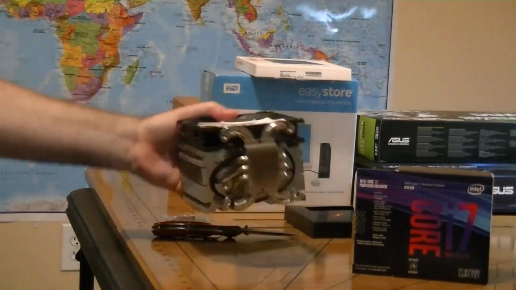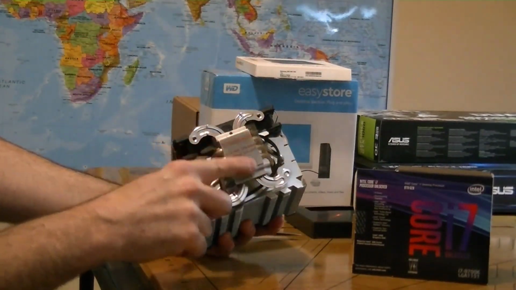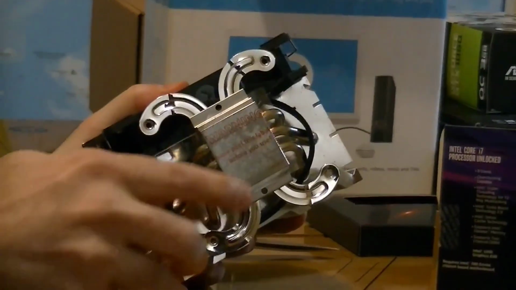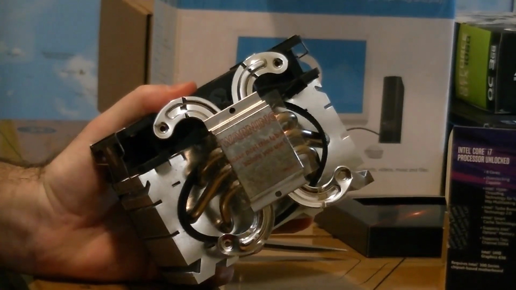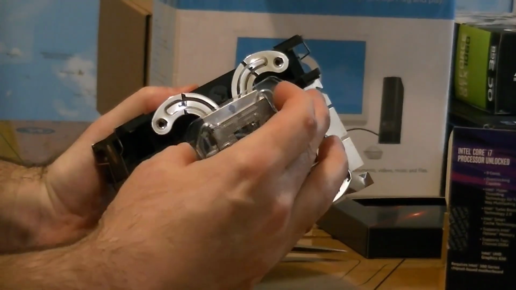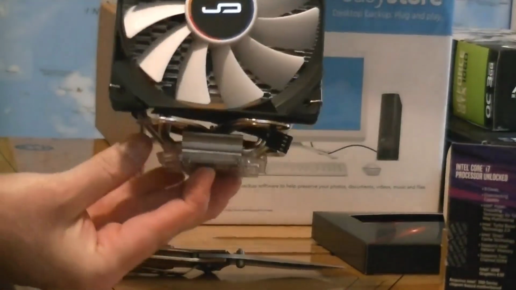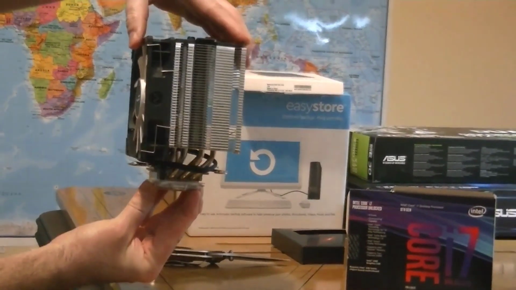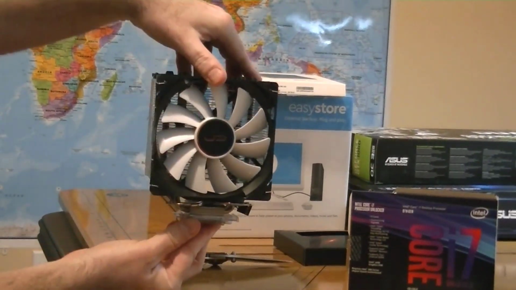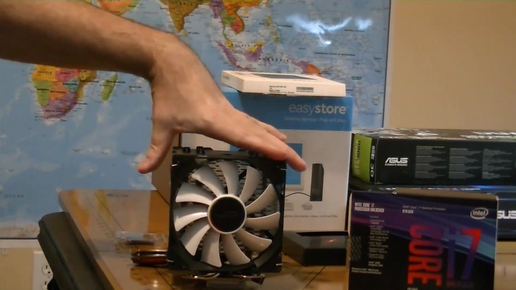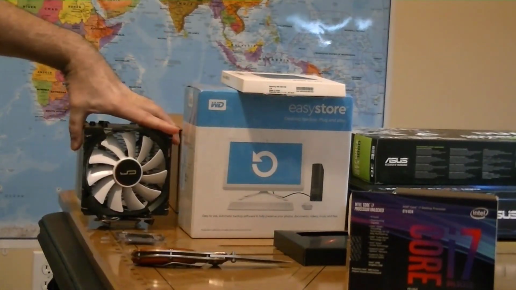And then on the bottom, you see this solid piece of metal here. And what we're going to do is we're going to put some thermal conductive grease on here. And when we set that on the processor, this is going to suck all the heat out of the processor, and that fan will dissipate it out into the air to keep it from overheating. All right, let's set those aside and let's move on to the memory.